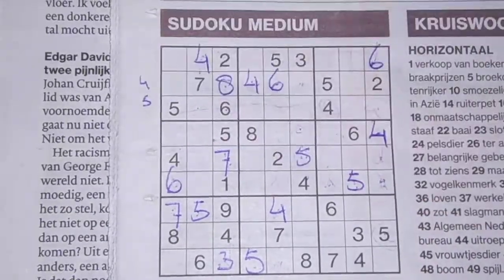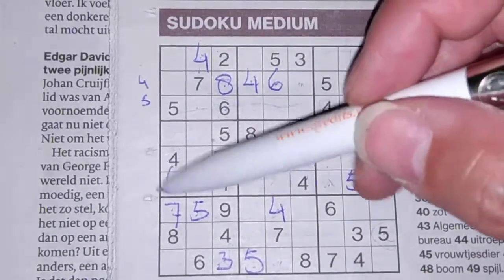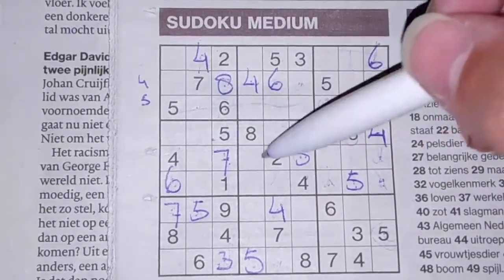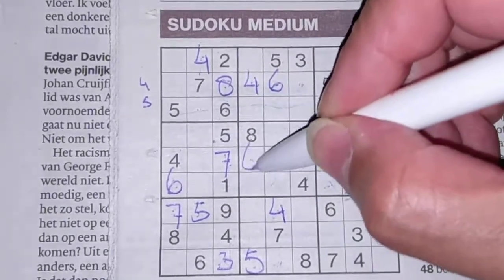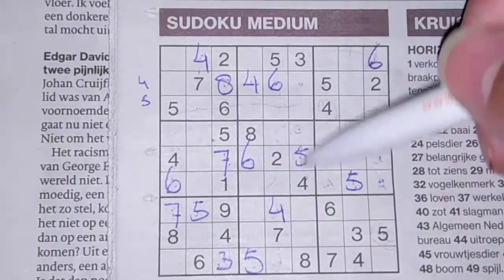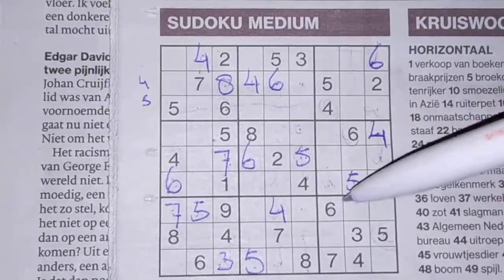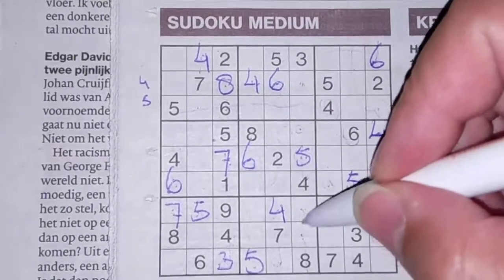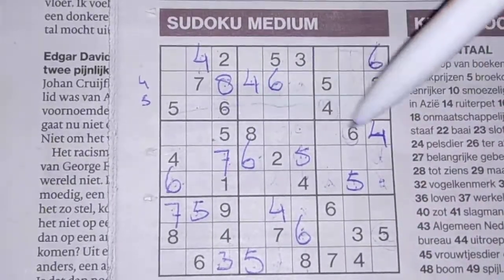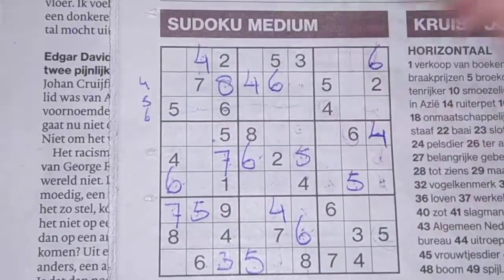Digit number 2. And can I continue with the 6? Yes, because I see here 6 in this row, 6 in that row. So in the middle row, the only place for the 6 should be there. 6 in this column, 6 in the middle column, so the column next, the only 2 places for the 6 should be here or there. But I see here 6, no 6 there, 6 should be here. And all the 6s are used, I can see. Yes, digit number 3.